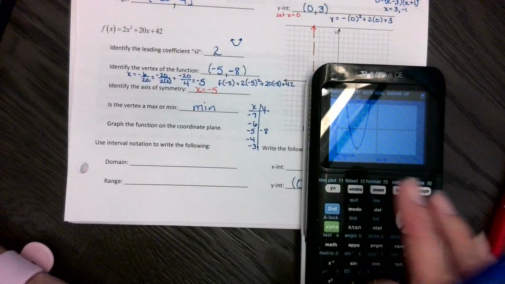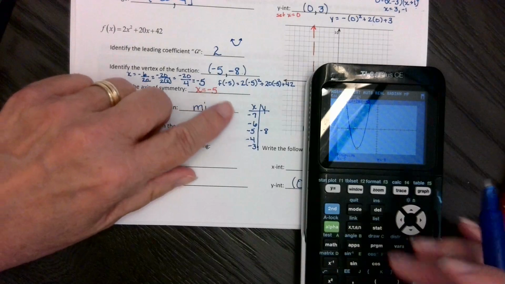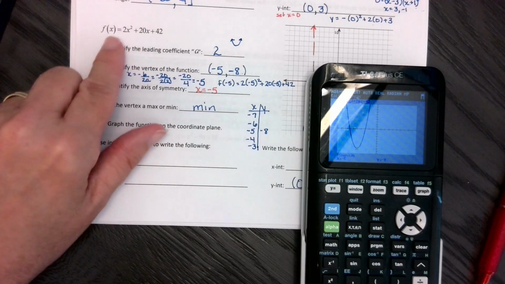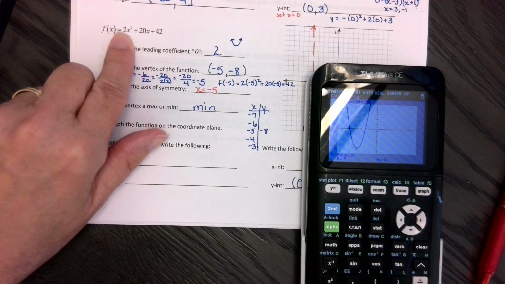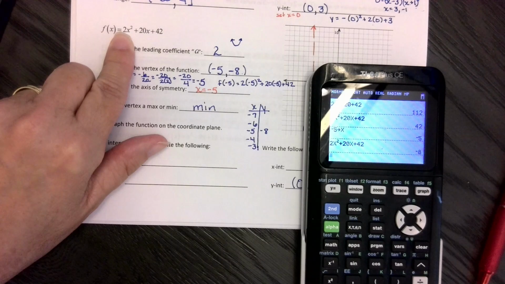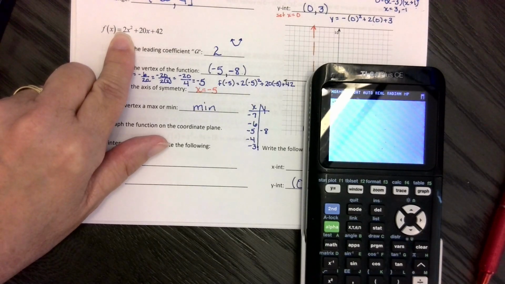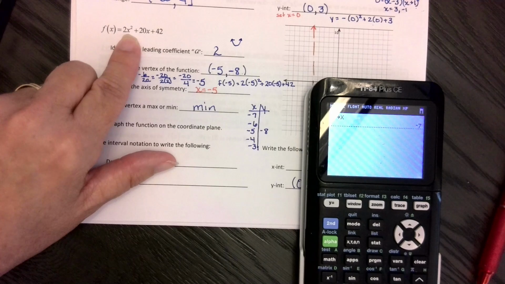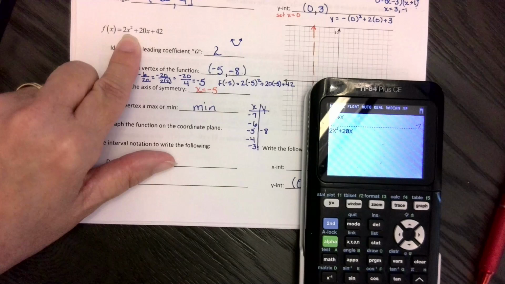Now, actually, what you're going to do, if you were doing this all by hand, you would take the -7 and plug it in here. So you're going to do -7 store x, and then we're going to plug in 2x squared plus 20x plus 42.